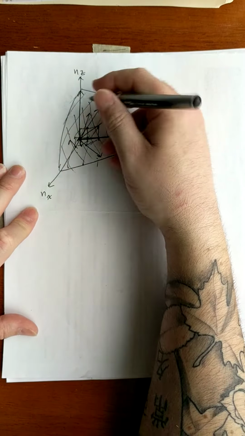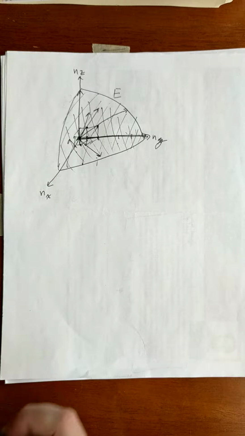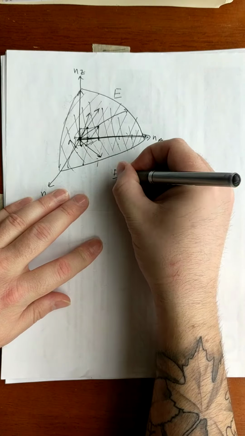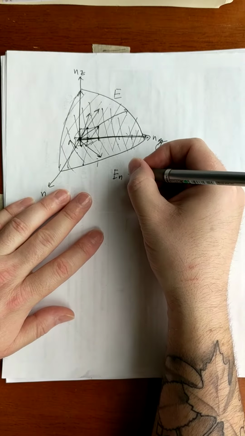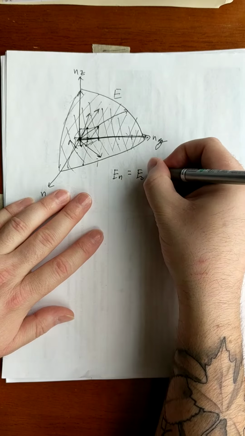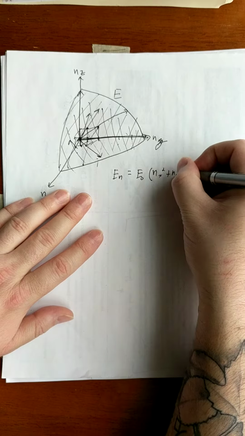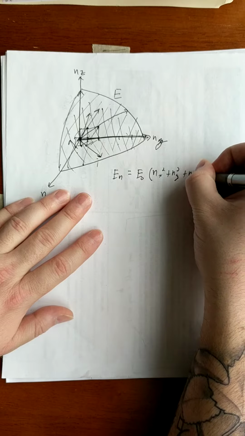Therefore, we assume that this looks continuous at this surface. So again, our energy given n, right, is E naught, the ground state energy, times nx squared plus ny squared plus nz squared.